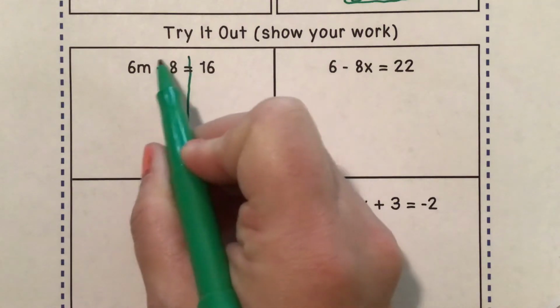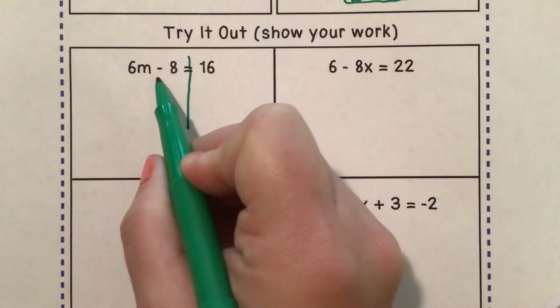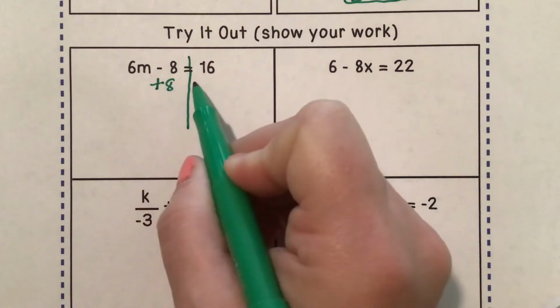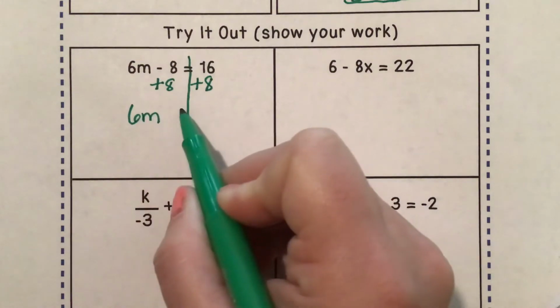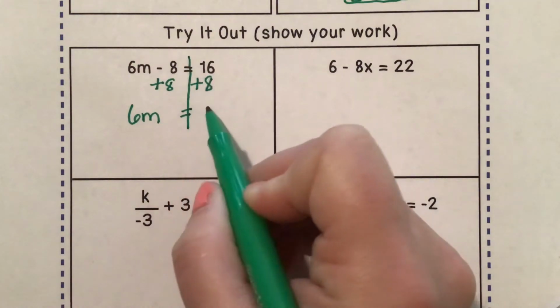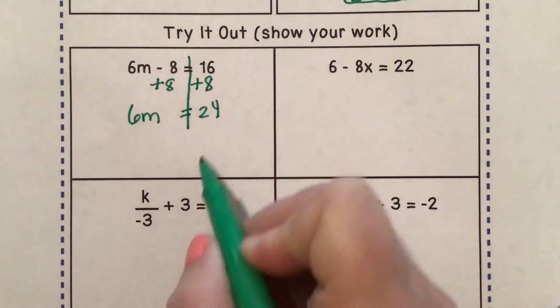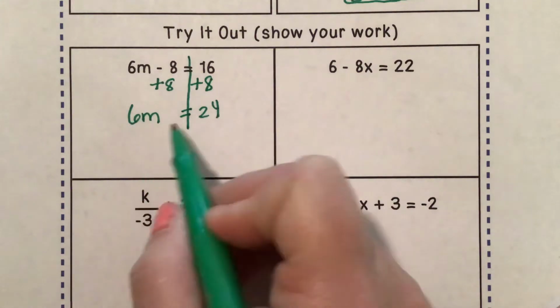So I see the negative 8, or subtracting 8, here needs to go first. So I'm going to add 8 to both sides. So I get 6m equals 16 plus 8, which is going to give me 24. Now I'm down to a one-step equation.